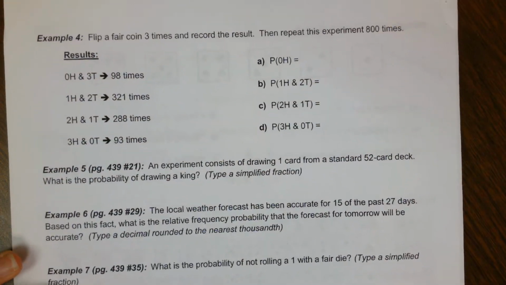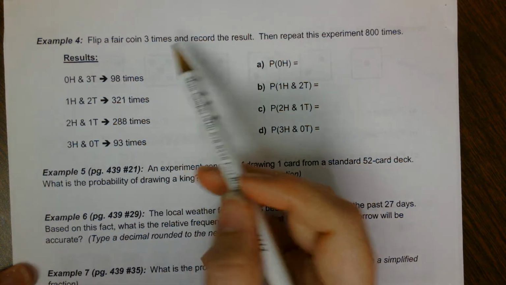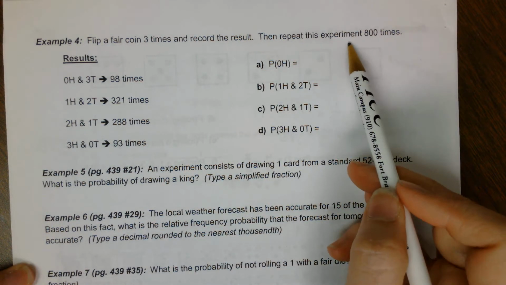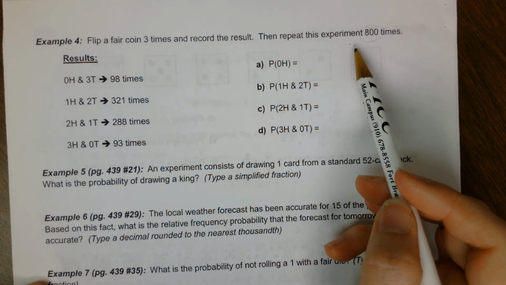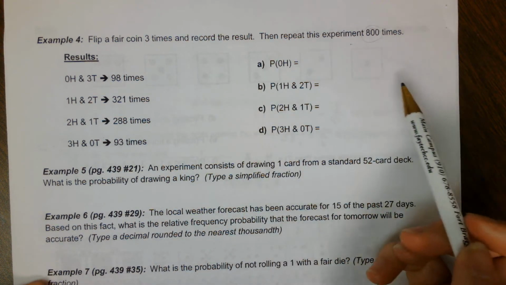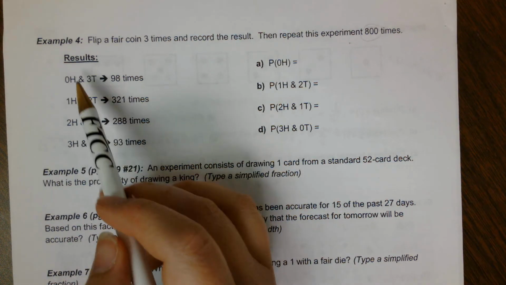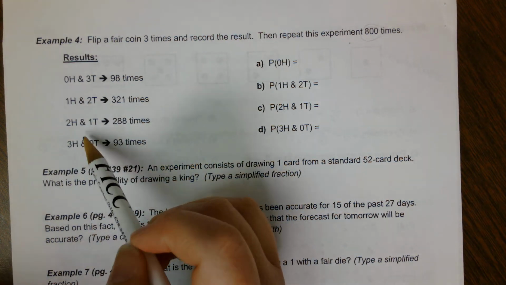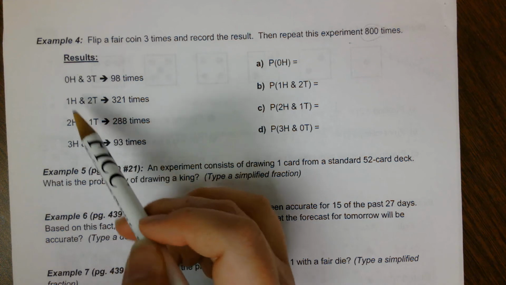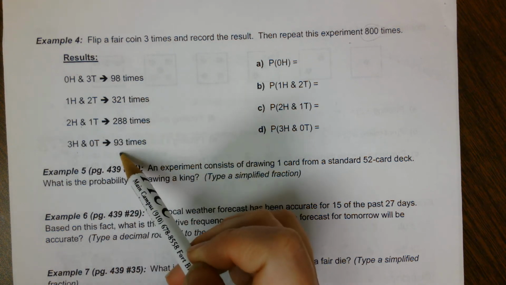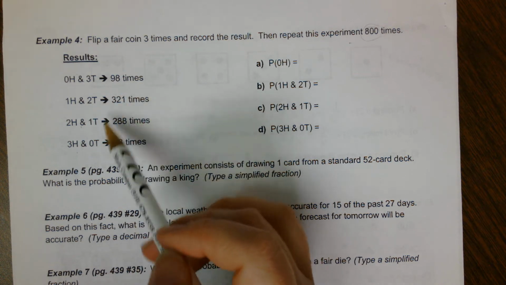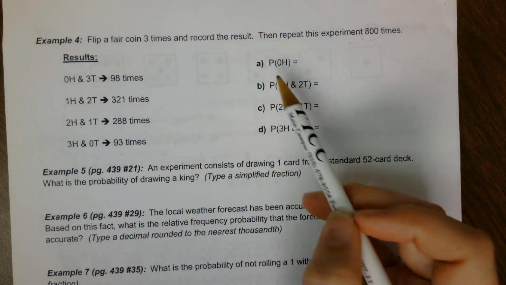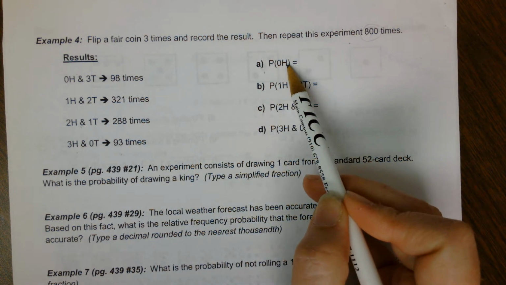So example 4. Let's say we flip a fair coin 3 times and record the result. Then we repeat this 800 times. So I'm not going to write out everything that happened, but these are 4 events that could happen, either 0 heads, 1 head, 2 heads, or 3 heads, and this is how many times each of them happened. So in this case, we don't have to actually count the number, they give it to us. So probability of getting 0 heads.